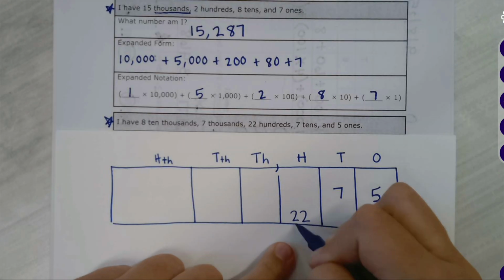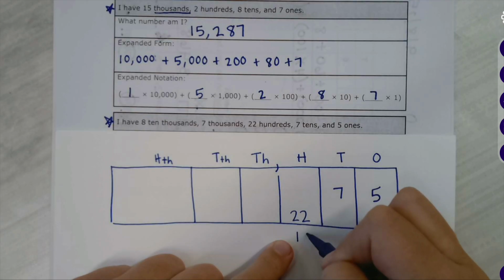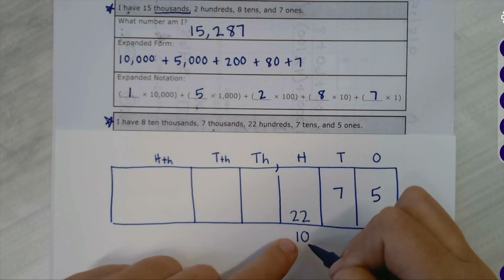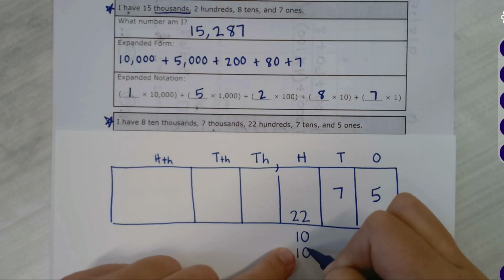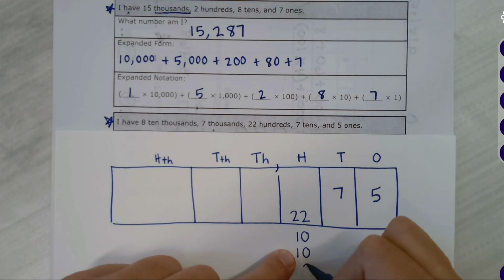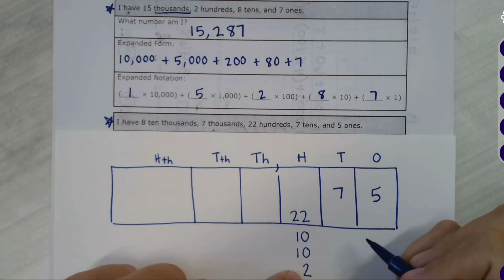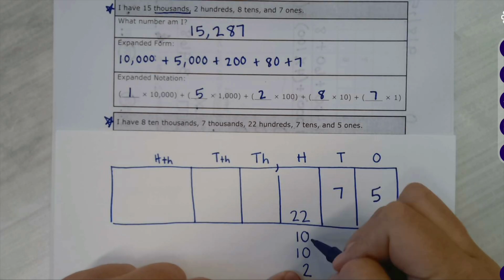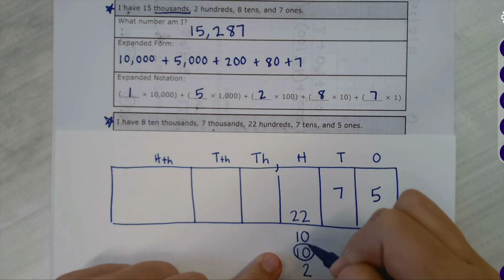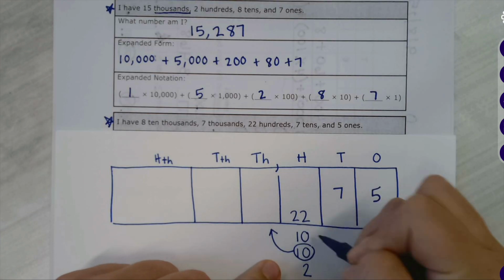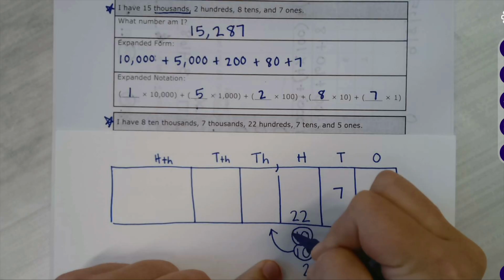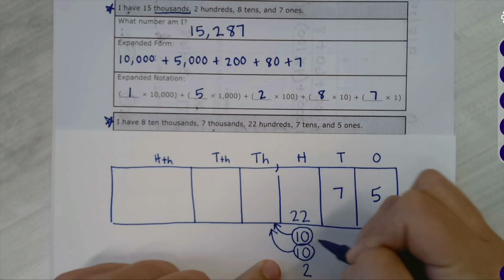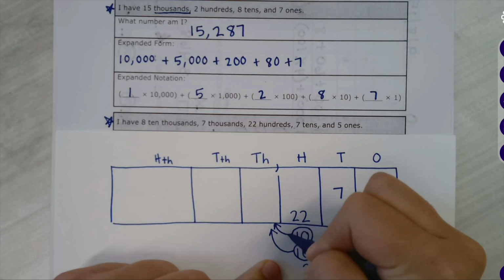I know that in 22, I can make one group of 10, that's 10. I can make another group of 10, that's 20. And then I have 2 left over. Well, if I have a group of 10, I can make 1,000. And if I have another group of 10, I can make another 1,000 because 10 hundreds is 1,000.